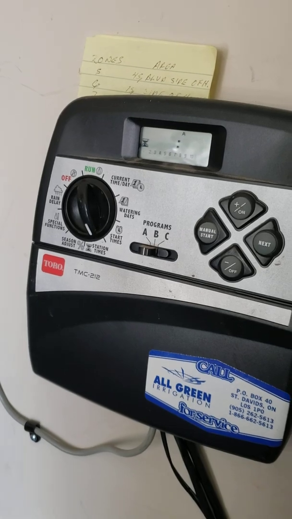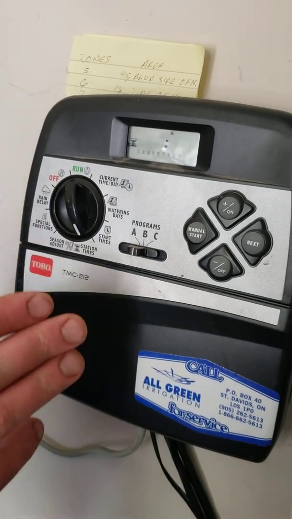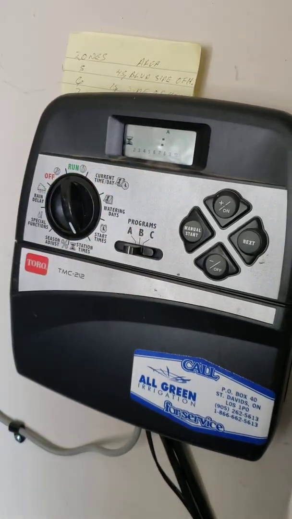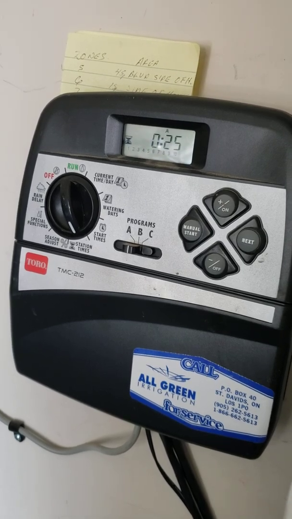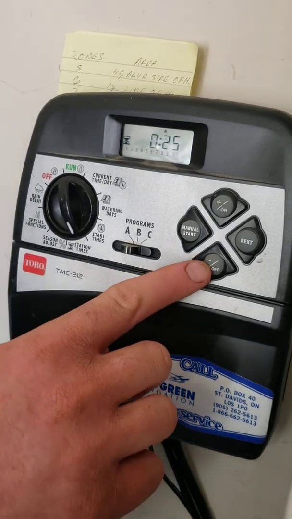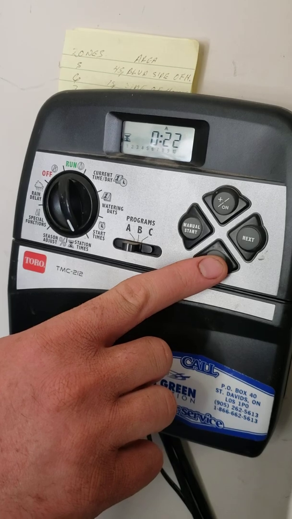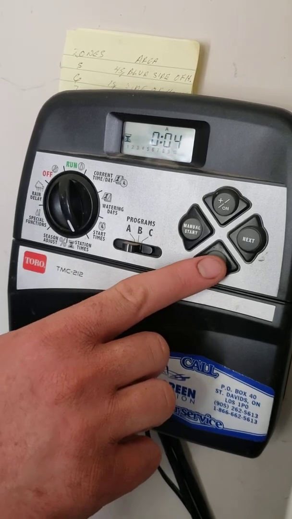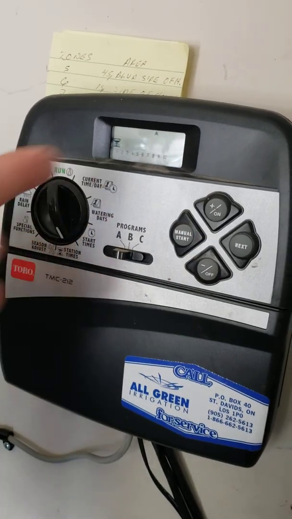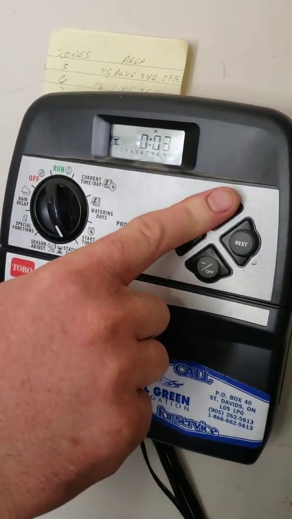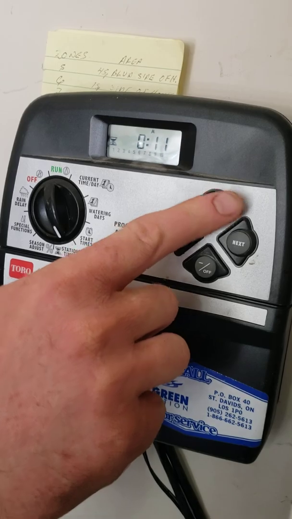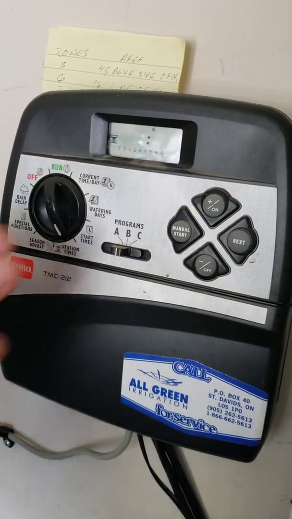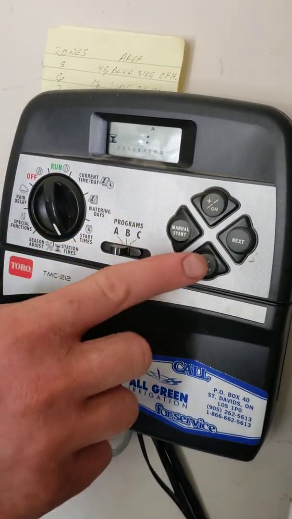If you wanted to change any of the zones, say you just want to turn off zone 1 over there completely, you could just use the minus button here and go all the way down. When you get to 0, it'll just go off. Okay, I'll just put it back up for now though. Just make it 10. It doesn't need to be 20. So that's how you adjust the zone times. You use the plus or the minus.